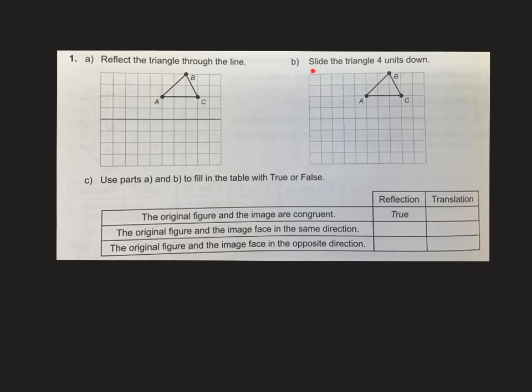For B, slide the triangle 4 units down. So all of them, instead of reflecting, we're just sliding them 4 units down and then connect the dots. Part C will ask you to use parts A and B to fill in the table with true or false. So this is a reflection, this is a translation. So the original figure and the image are congruent. Remember, congruent means same size, same shape. Doesn't matter if they're facing different directions. The next question asks if the original figure and the image figure face the same direction.